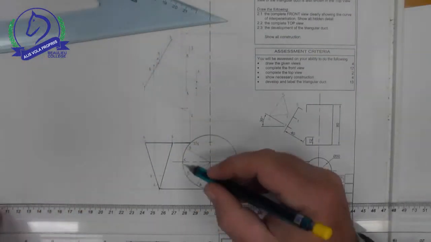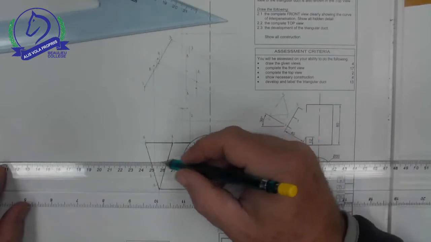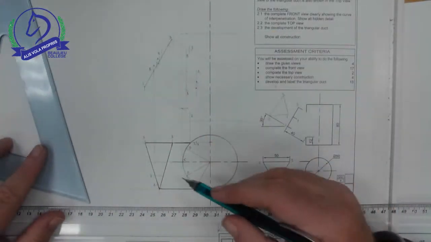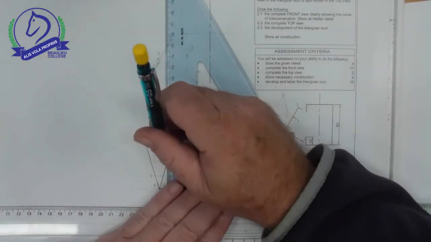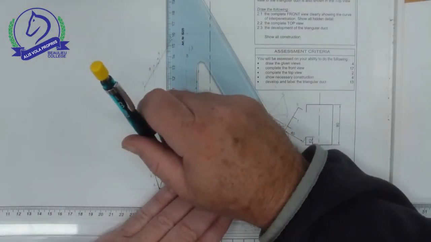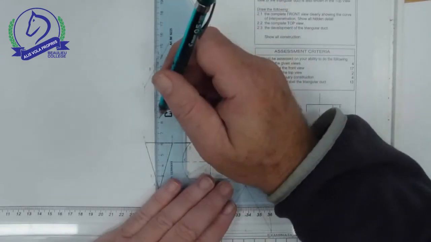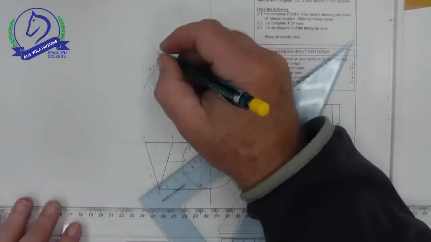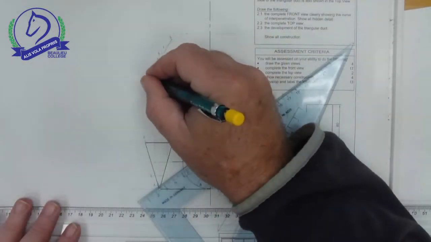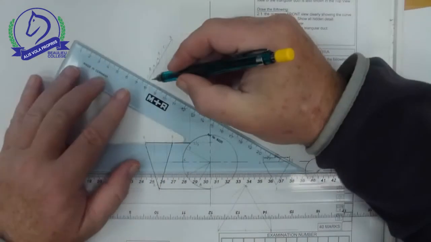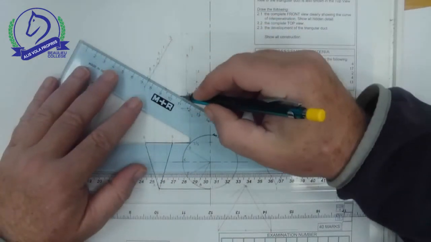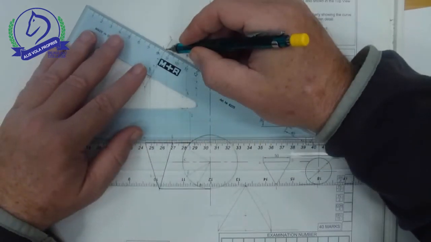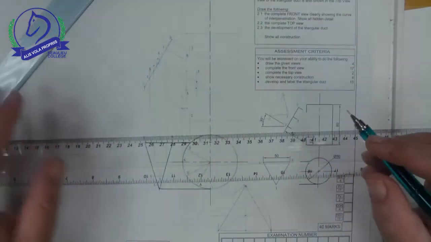Our next point is C, so this is the last point that is visible. We've already got the vertical line projected, so I projected my horizontal line to where it cuts the branch pipe, project that up into the branch pipe in the front view, and project that down to cut our point on the edge of our shape.